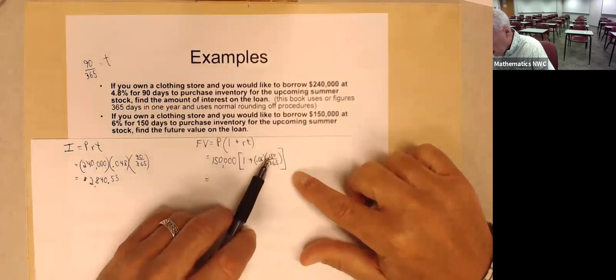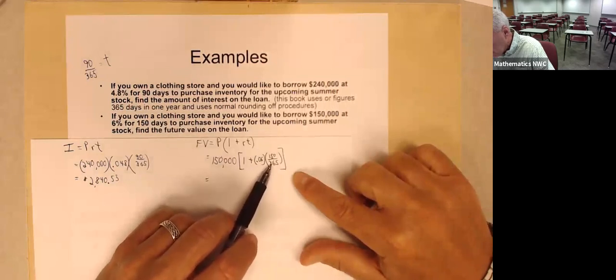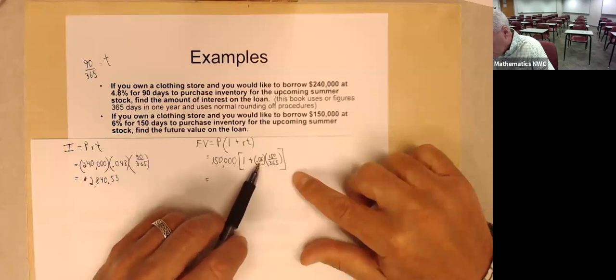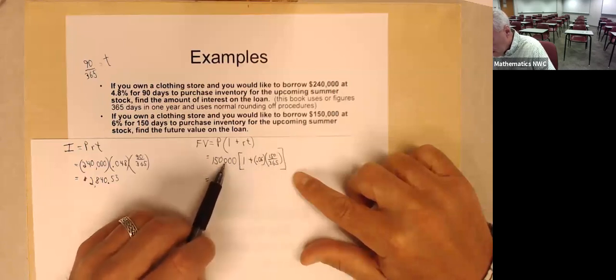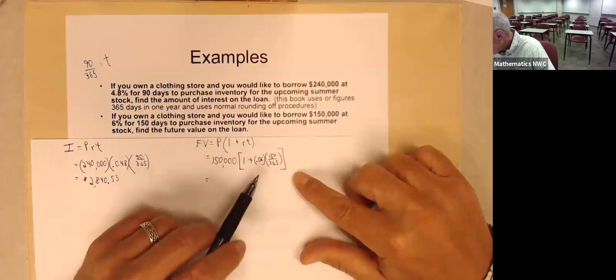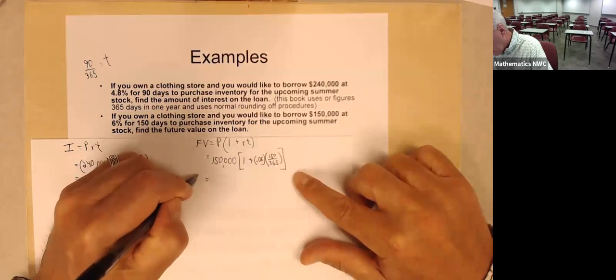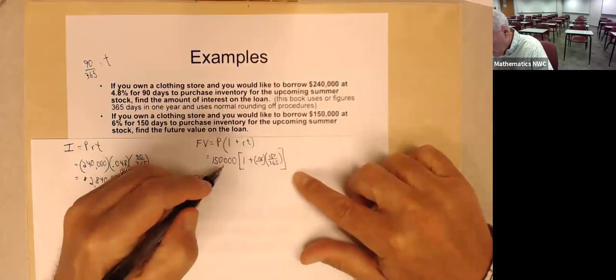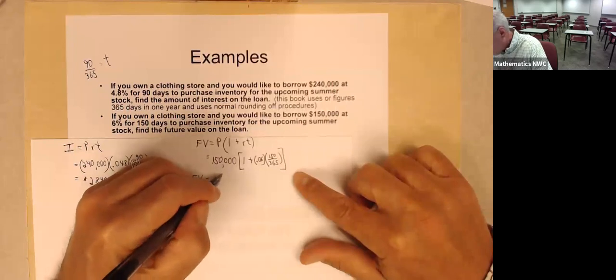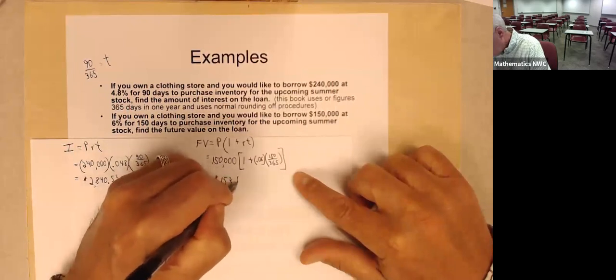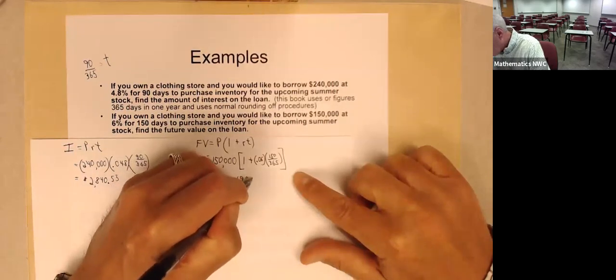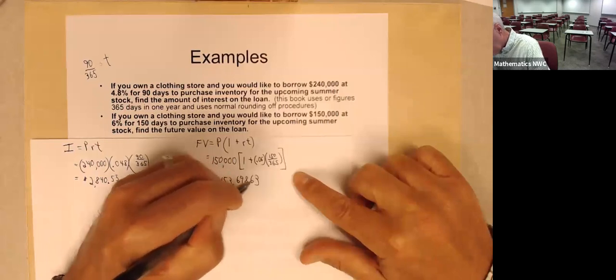They would punch in 150 divided by 365, enter, gives you that decimal, times 0.06, enter, gives you that whole product, plus 1, enter, gives you the whole brackets, times 150,000, enter, and you would have your answer. The future value in this case, the total amount that you would have paid back, would be 153,698, rounded off to the nearest cent, I believe turned out to be 63 cents.